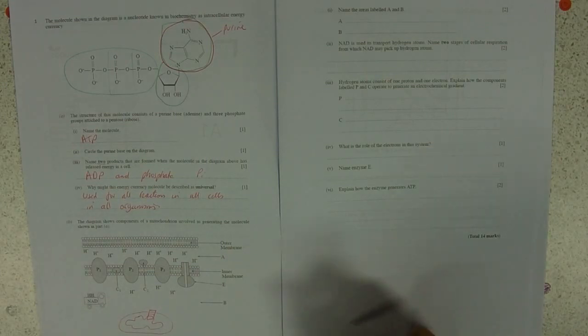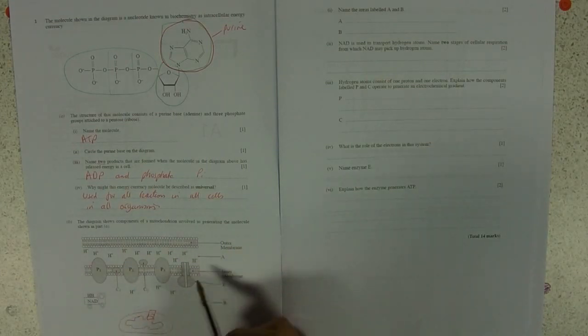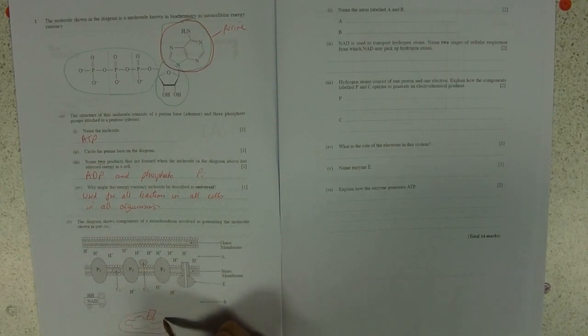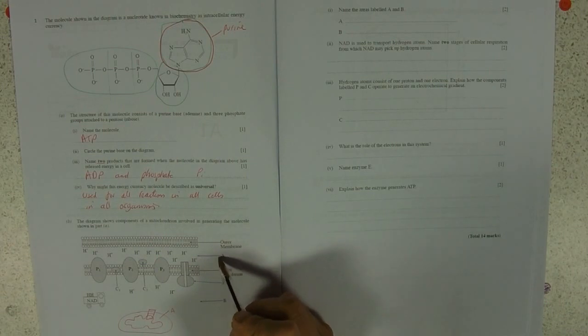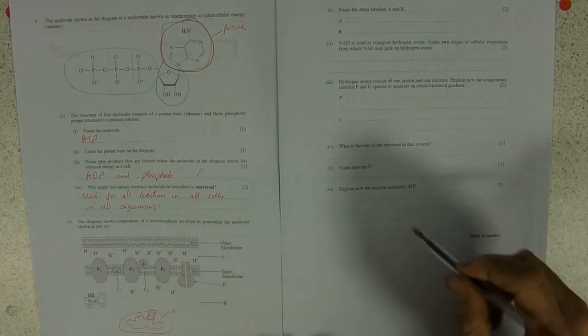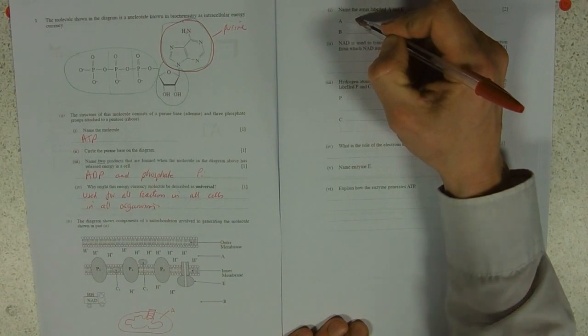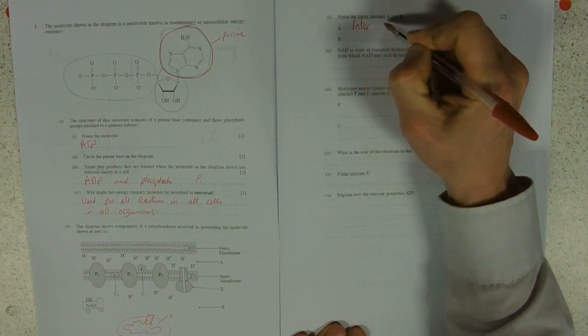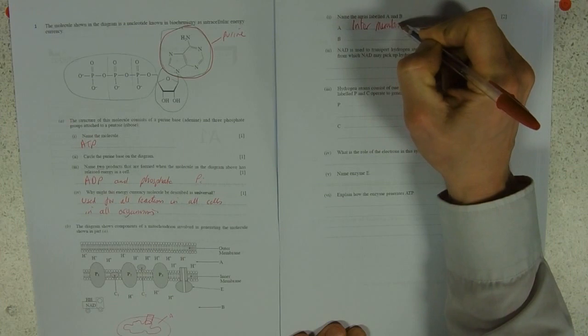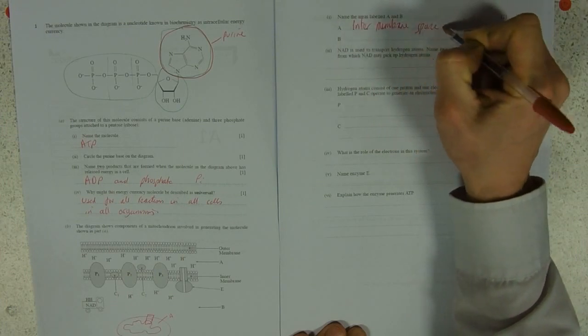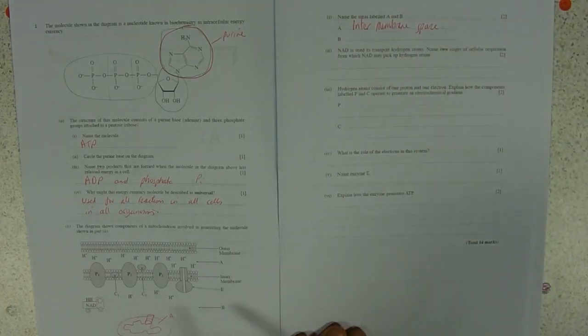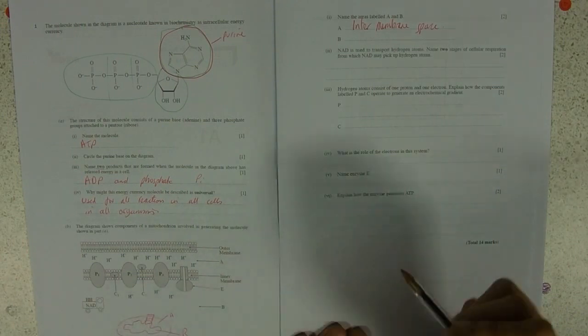Name the area A and B. A is between the two membranes, so it's the intermembrane space. B's down here, so B is inside this mitochondrion, so that's the matrix.